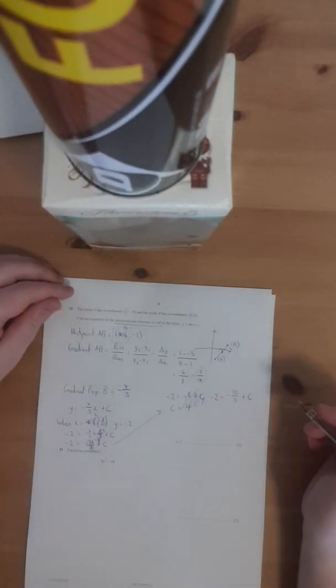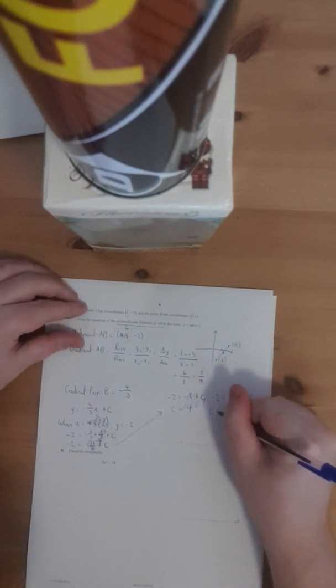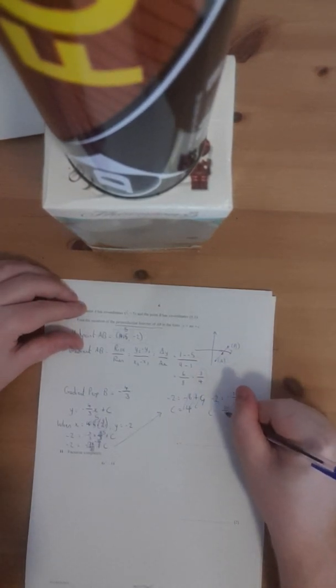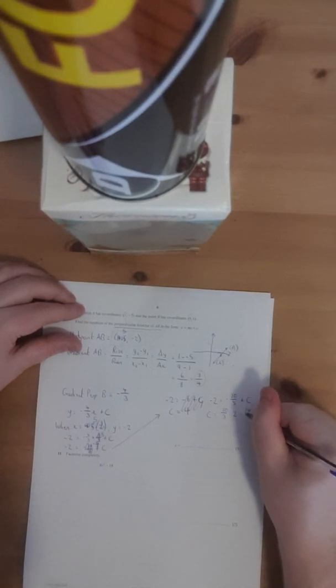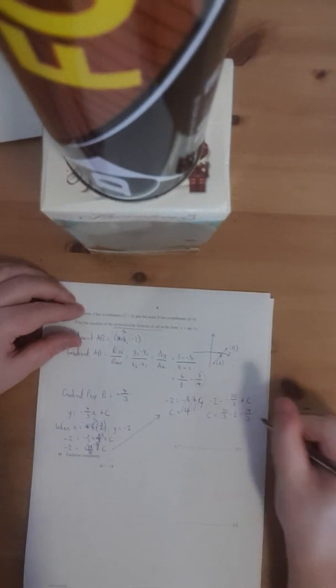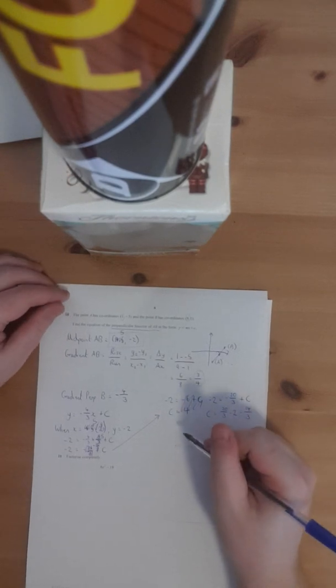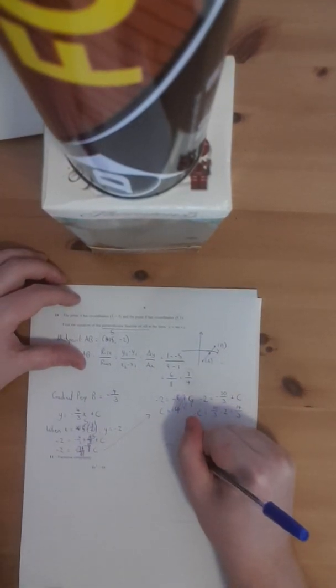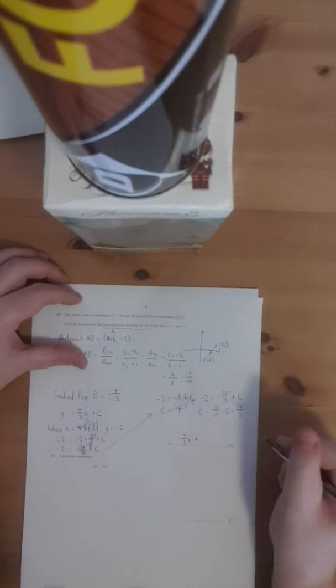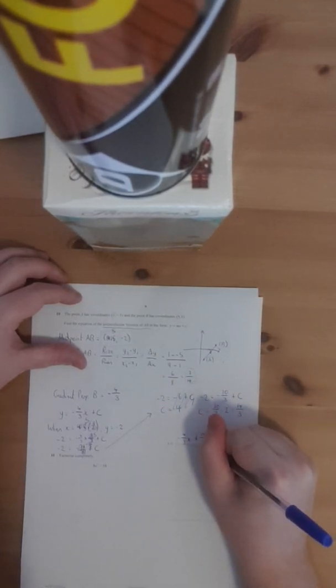And we bring that to the other side. So we get c is equal to 20 over 3 minus 2. And that does give us 14 over 3. So the final answer will then be y equals minus 4 over 3x plus 14 over 3.